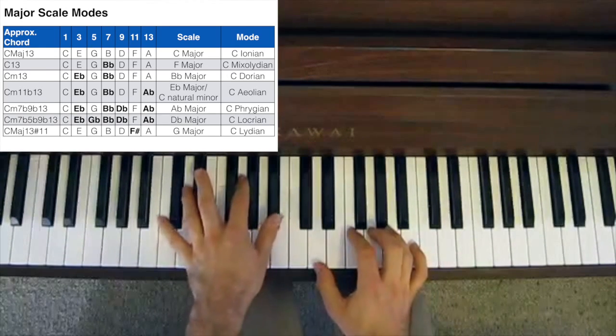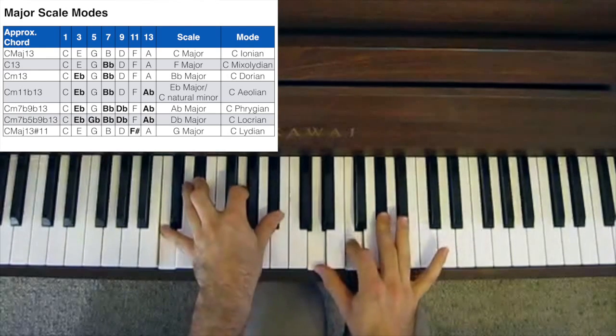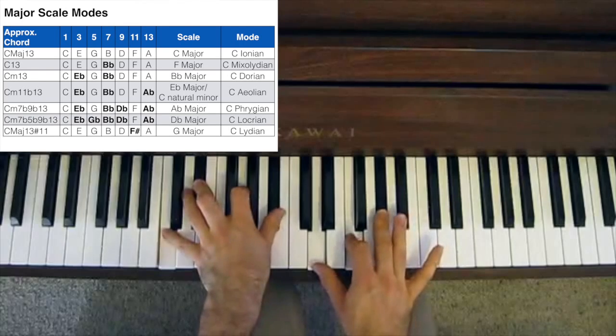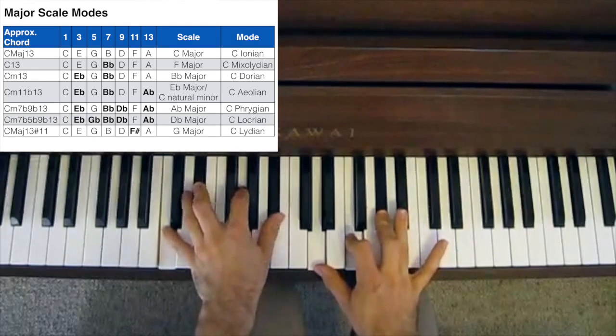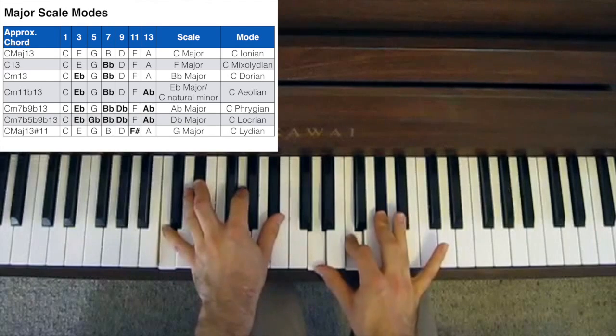Let's do a C minor 7 flat 13. So that's C, E flat, G, B flat, D, F, A flat. Now, what key has 3 flats? The B flat, the E flat, and the A flat.